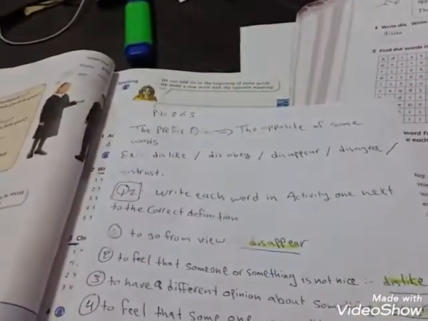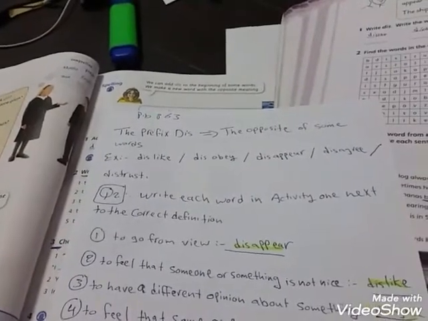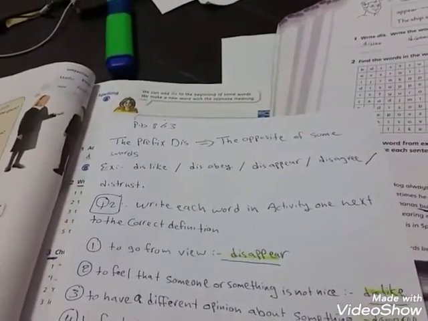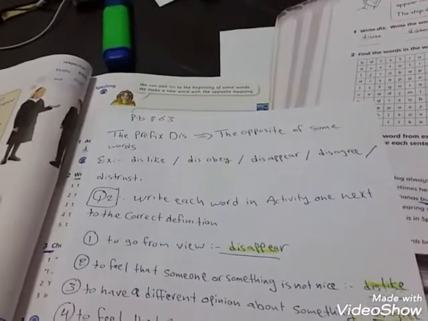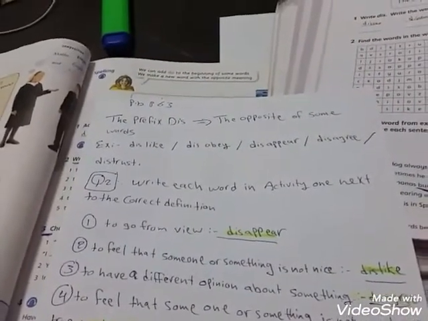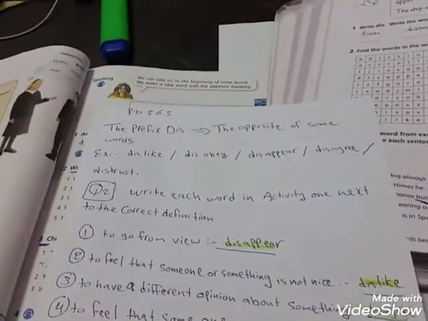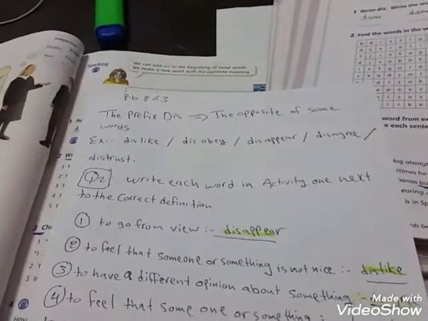The word appear means to be in the sight of someone. If you want to be seen, you just appear in front of that someone. But when you add the prefix "dis", it gives you the opposite meaning of appear, which means to be unseen, to go away from the sight of someone.